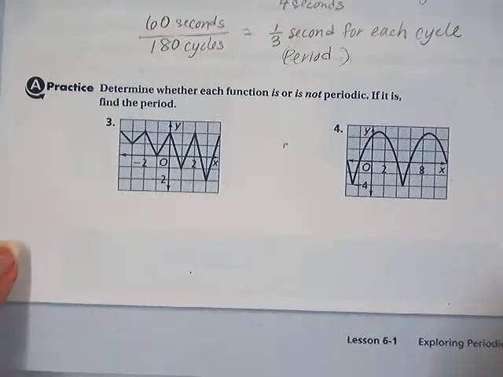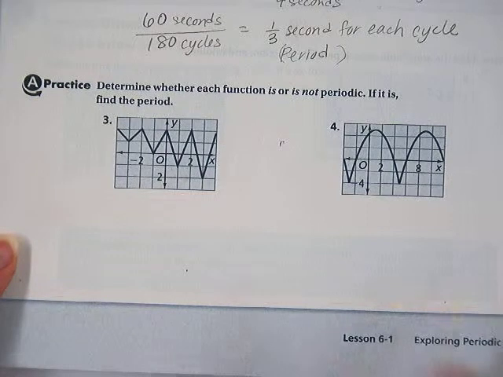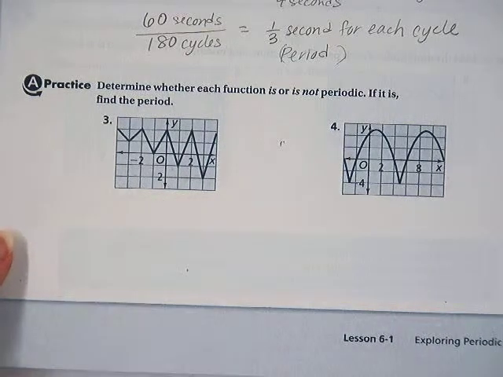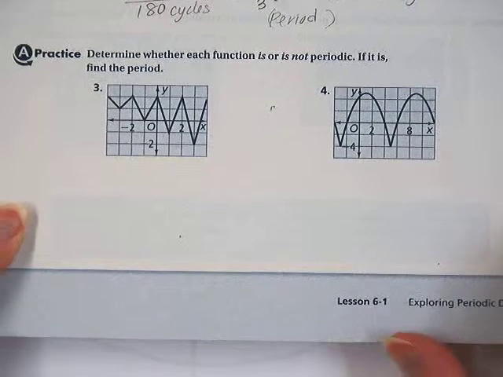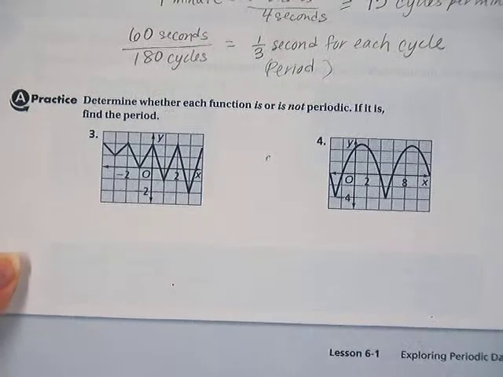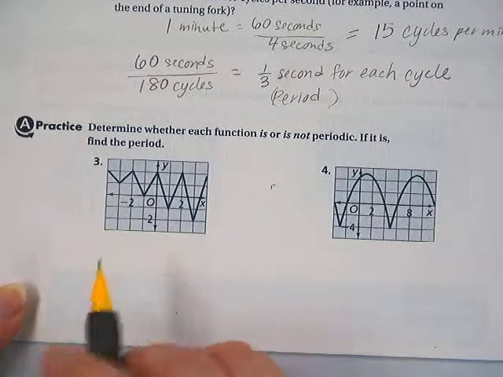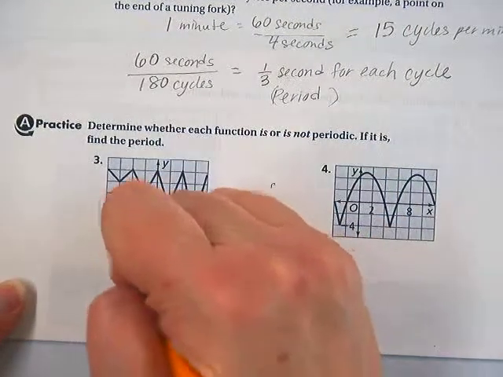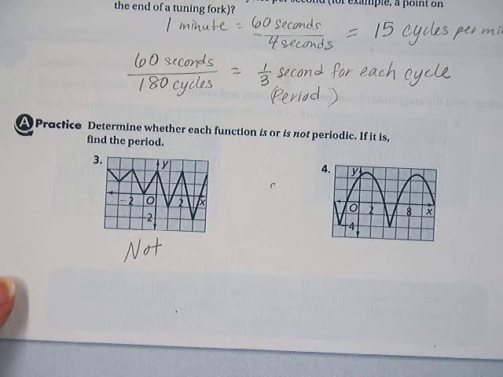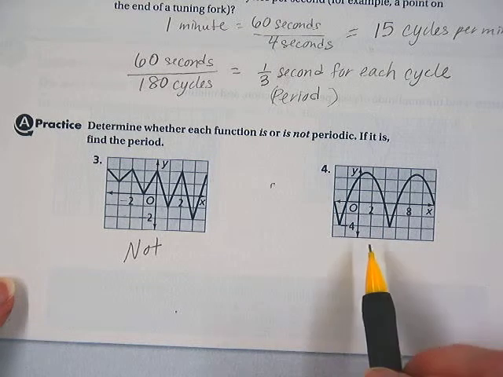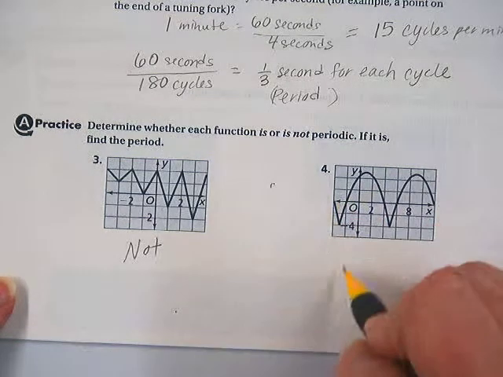All right, try these couple problems for me. We'll just kind of do it together. 3, yes or no? Yep. Okay. So this one is not periodic, so let's not find the period. There is kind of a repeating cycle of mountains and valleys, but it's not going to have the same y values over and over. Okay, what about this one? Yes, what's the period of this one?